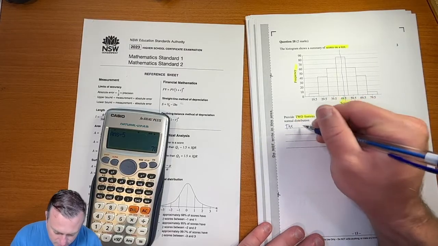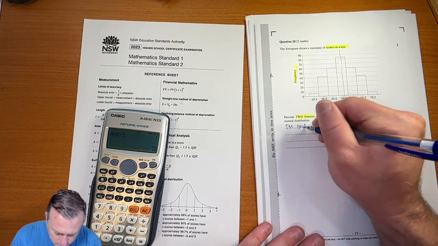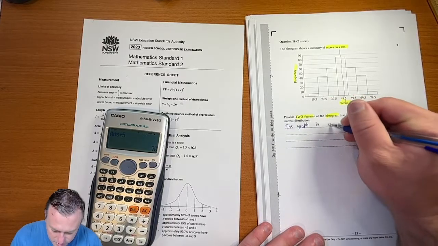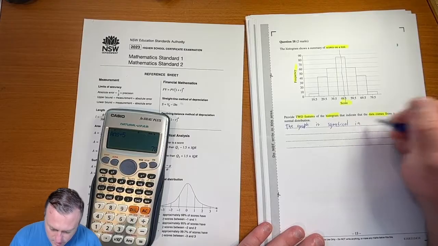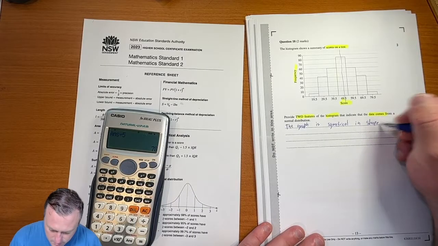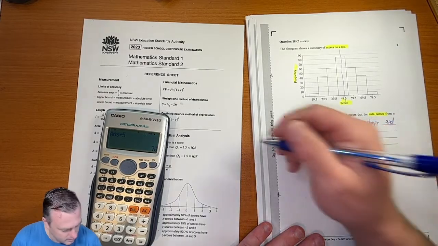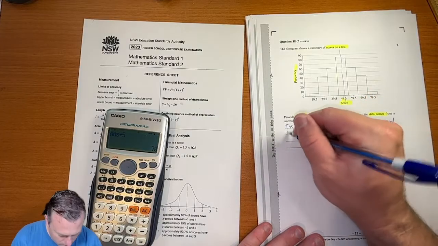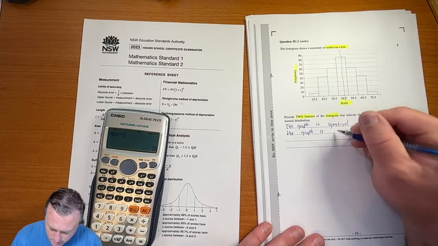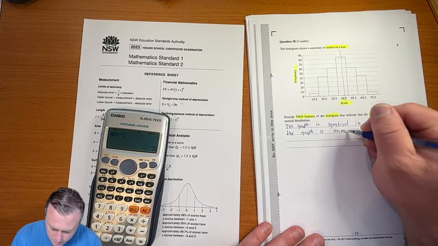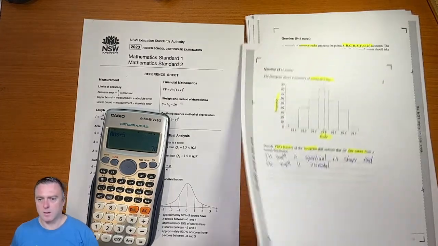So we would say the graph is symmetrical in shape, and the graph is unimodal. Cool.